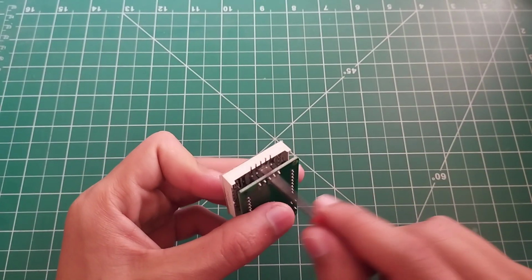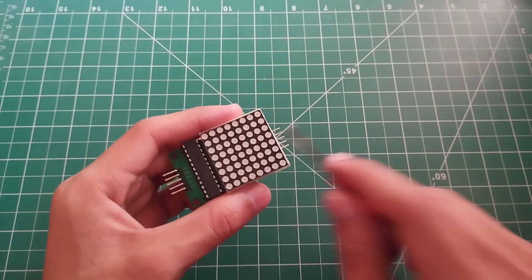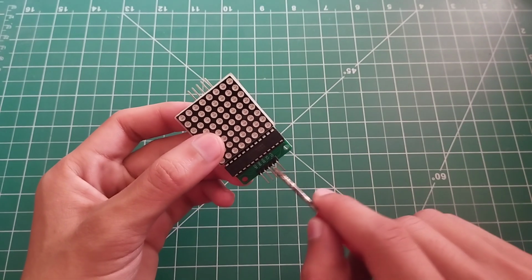Now these top 5 pins are used when you want to stack up more 8x8 LED matrices in series with this one. But in this project I am going to use only the lower one.